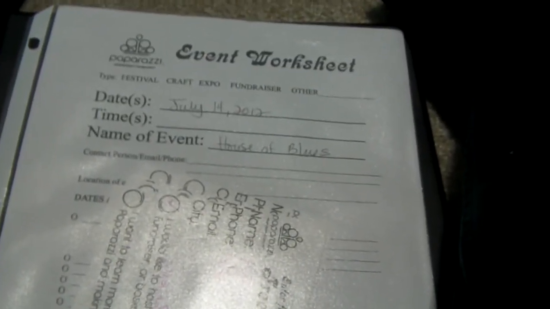I'm going to show you how to use the event worksheet that I use to organize my information. I have it all on a page cover. I even put my leads in there. It just makes it so much easier to keep everything together. So let me pull it out.